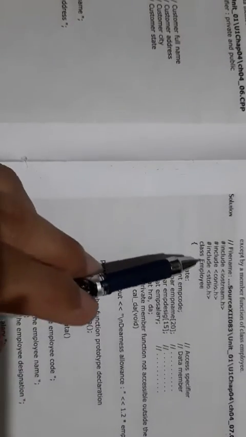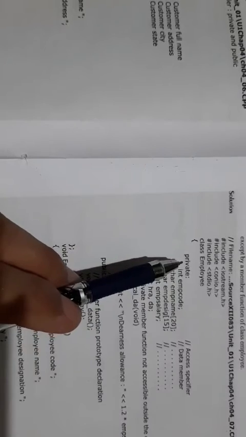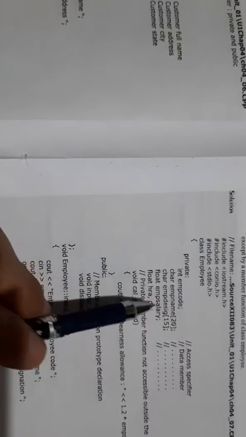So here the class name is employee, and then the access specifier is private, so the data members are all private. Here you see that we have some new variables: employee code, employee name, employee designation, float employee salary, and float HRA and DA, house rent allowance and dearness allowance. We're using the comma operator to declare the two variables on the same line, because they are of the same data type, right?